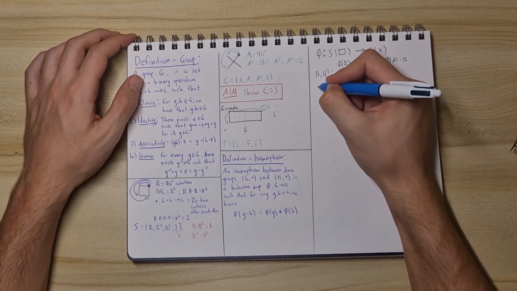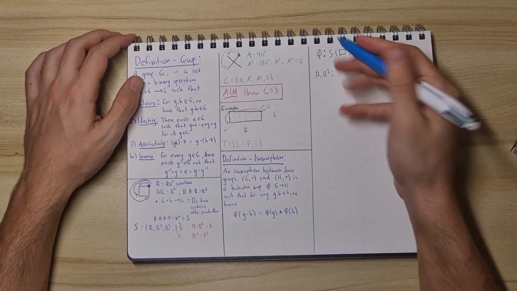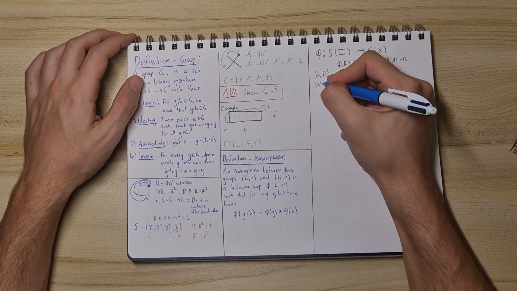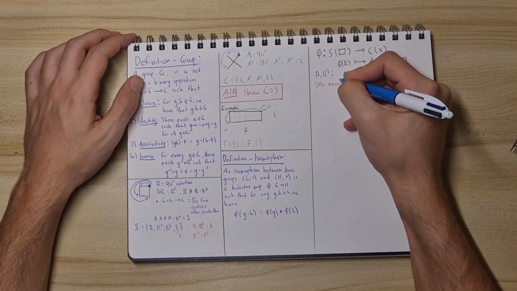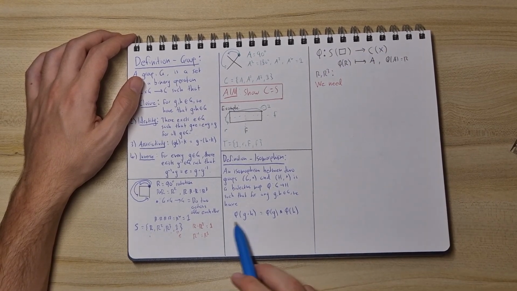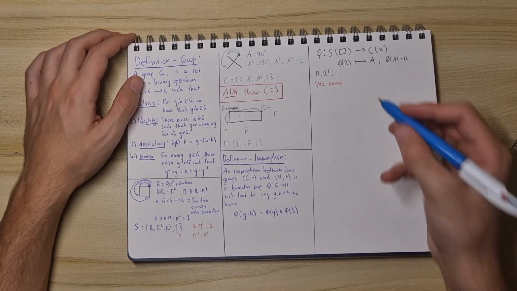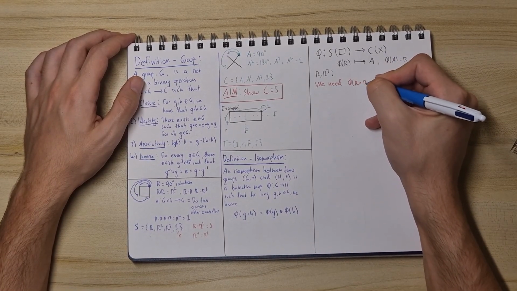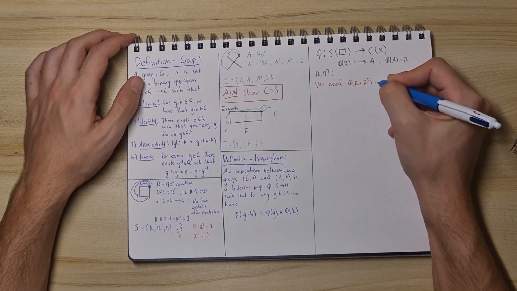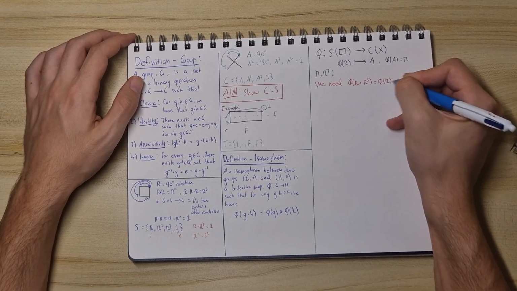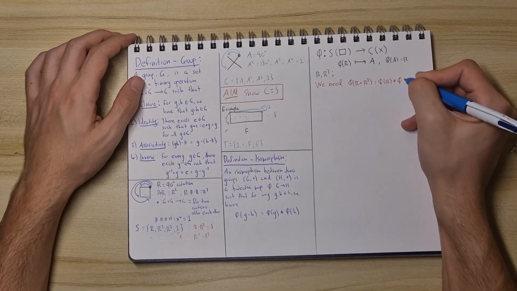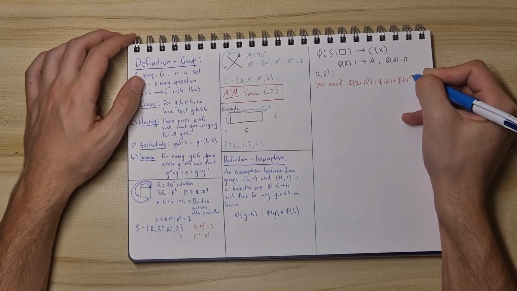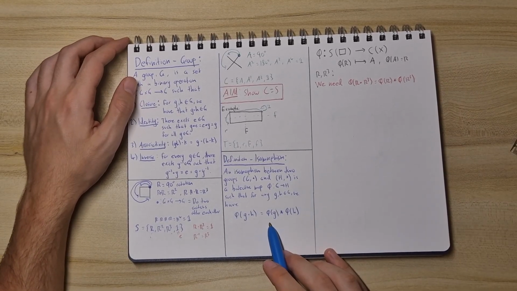Well, I'm just going to write this down. We need, according to this axiom, phi of R dot R cubed to equal phi of R star phi of R cubed. That's what this axiom says, right?